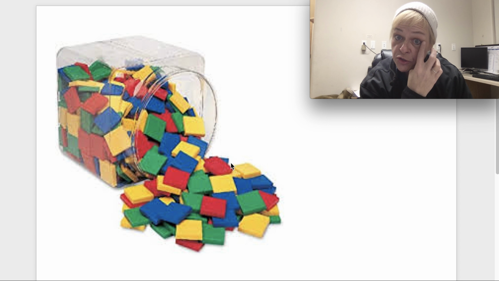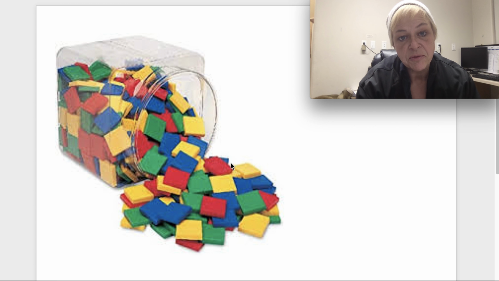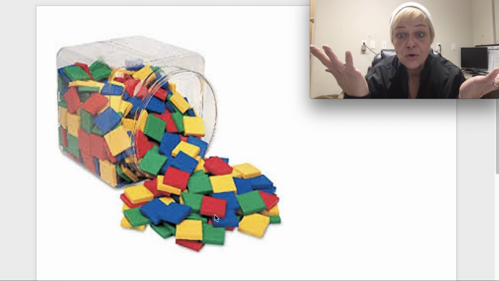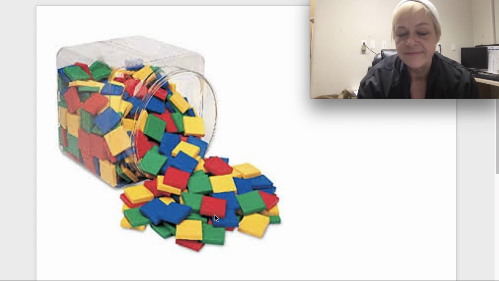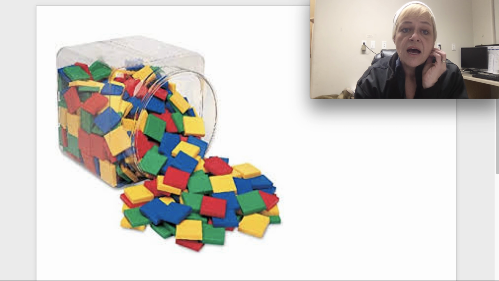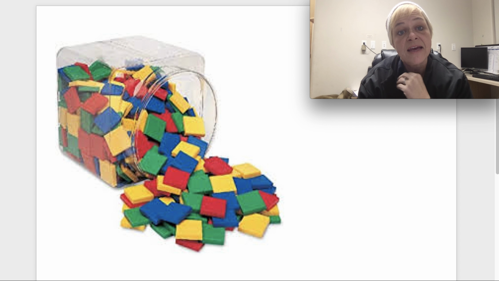So when you're using them as a manipulative in your classroom, you don't need a ruler. We already know they're 1 inch by 1 inch. There are all kinds of things you can do with colored tiles. I like them mostly because they can help us learn about math, and anything that helps us learn about math is priceless.